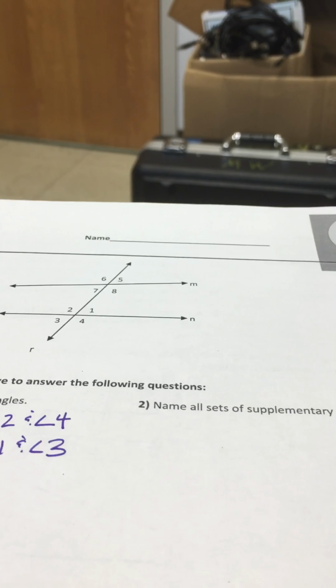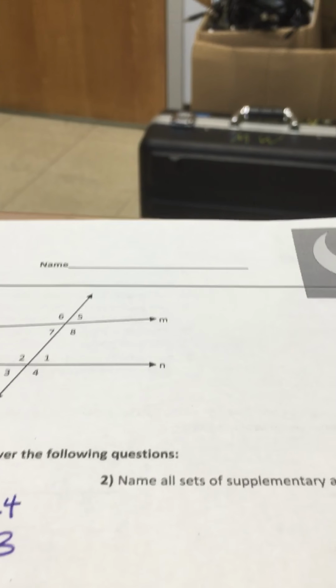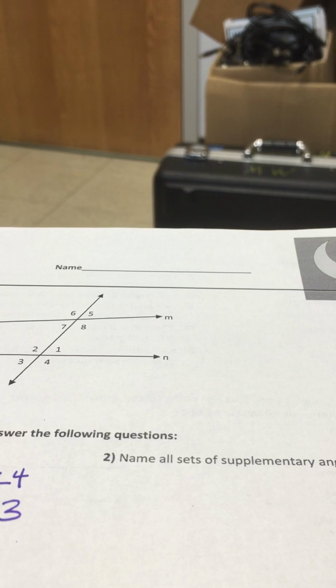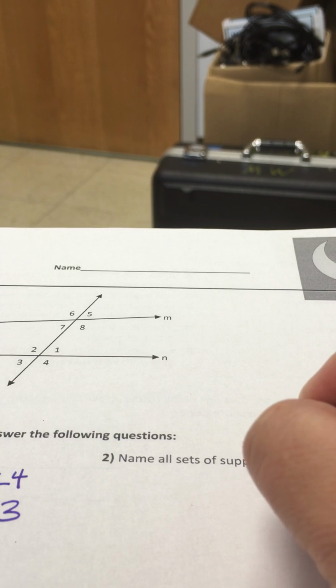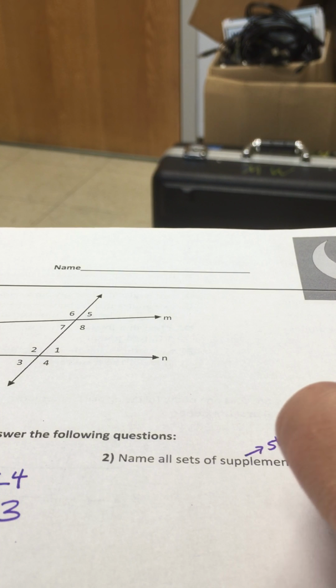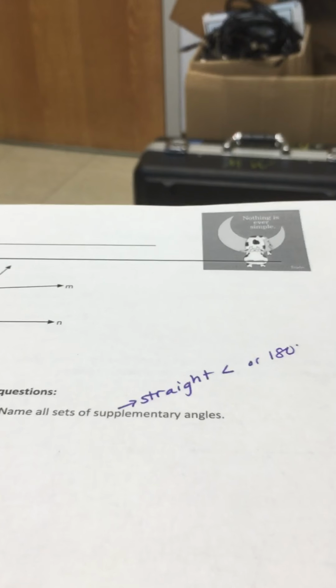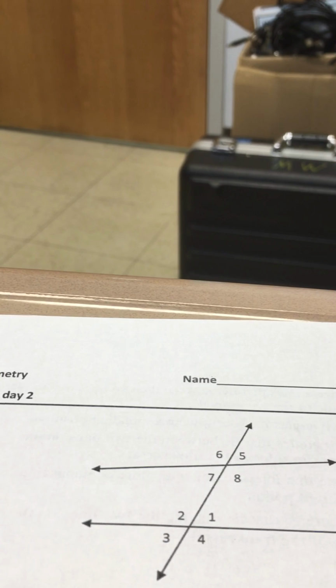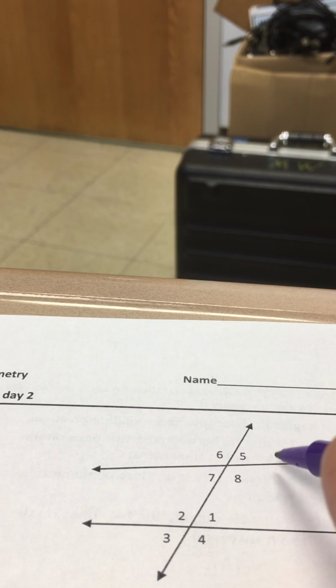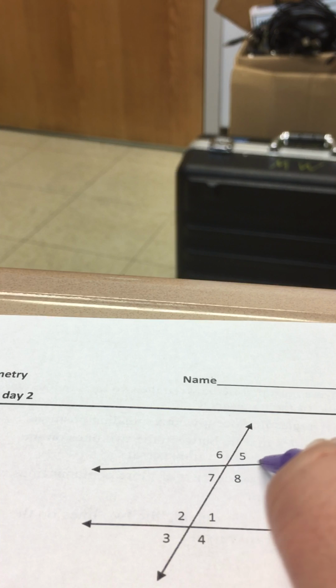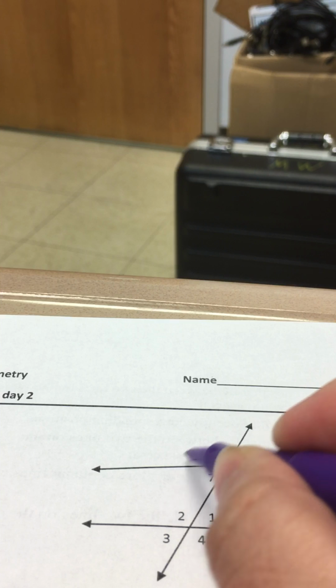Next one, it asks you to look at the same picture, and actually this whole page uses reference to that same picture. All sets of supplementary angles. Now supplementary angles make a straight angle, or 180 degrees. Now we don't know the degree measures on these, but I can see straight angles, like, you know, straight line here. So these two are a straight angle. This is a straight angle, so we got lots of them in here.